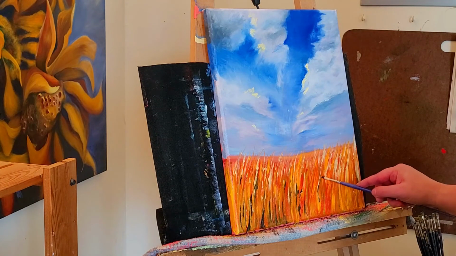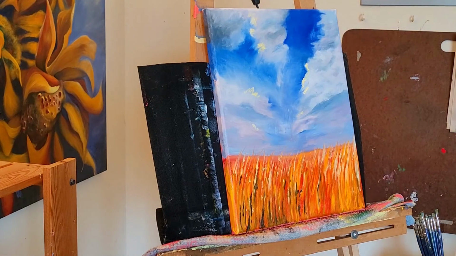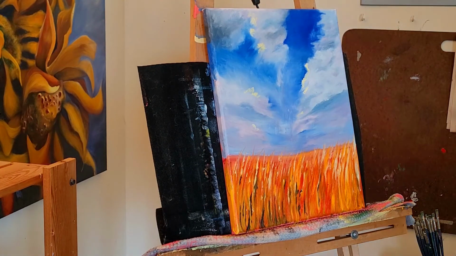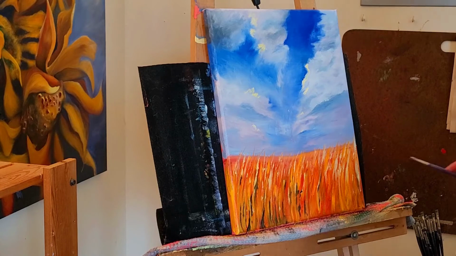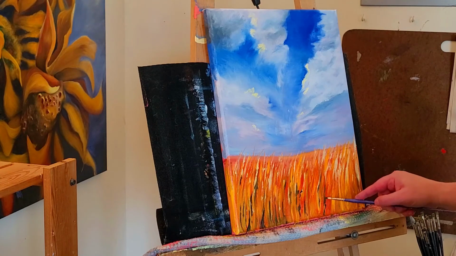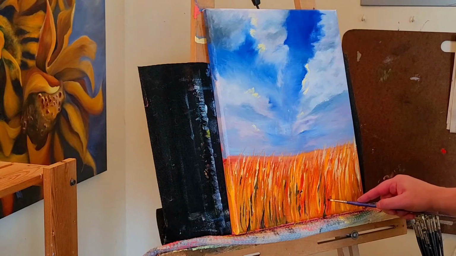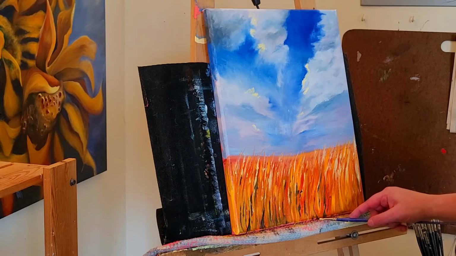I know on your screen, what I'm putting in here probably looks like it's black, but it's not. It's the blue mixed in with the brown. I haven't used actual black paint. Oh, I think 3 years now. 2 or 3 years since I've used black, and I still have a couple tubes.